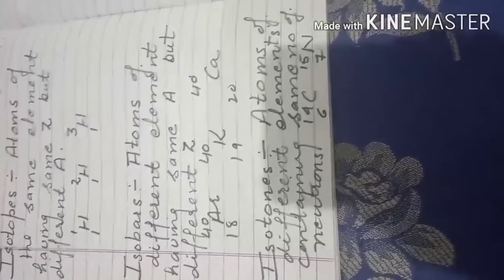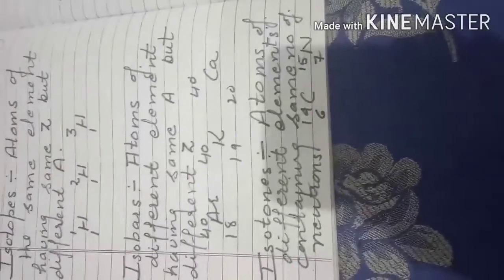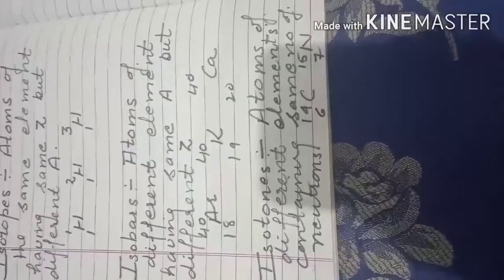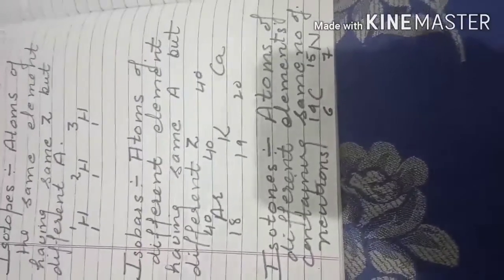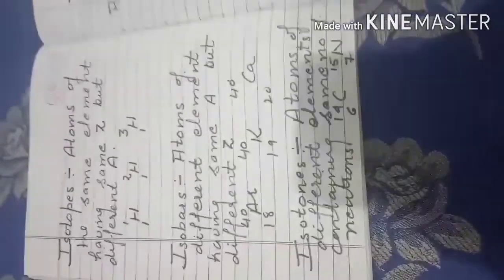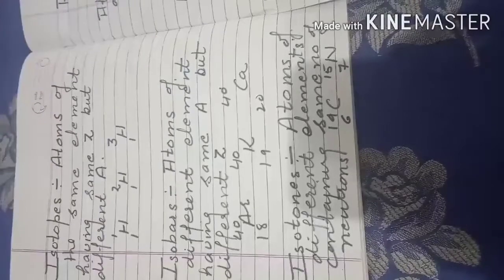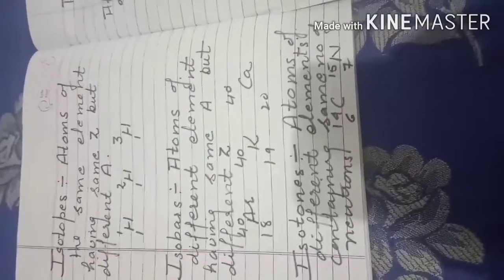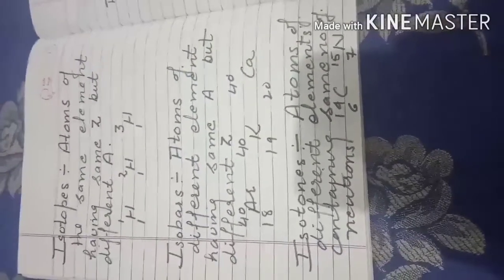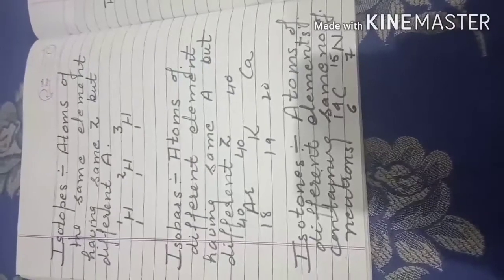Carbon-14 (atomic number 6) and nitrogen-15 (atomic number 7). If we consider their neutrons, in carbon-14, 14 minus 6 is 8. In nitrogen-15, 15 minus 7 is 8. So both these species have the same number of neutrons, although their atomic number and mass number are different. Such atoms of different elements which contain the same number of neutrons are called isotones.